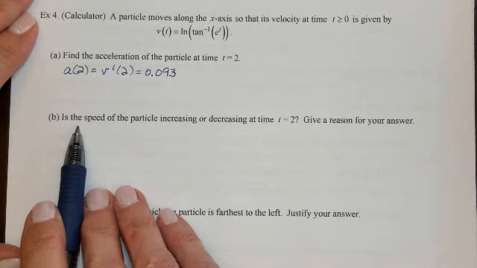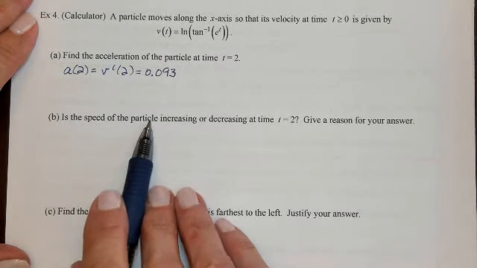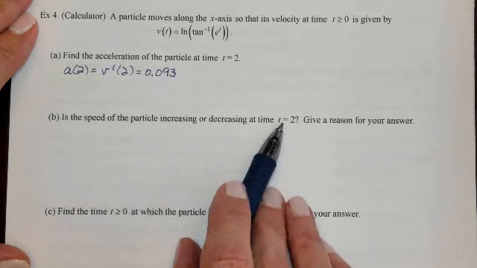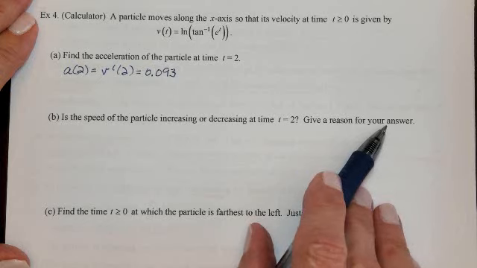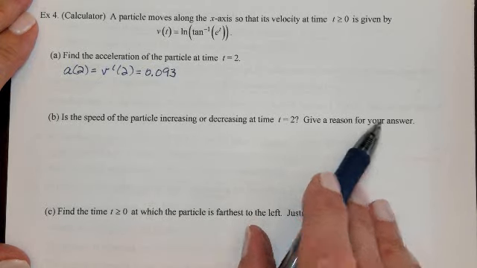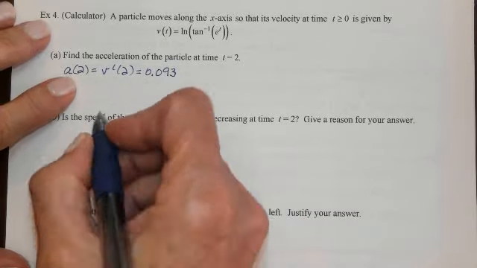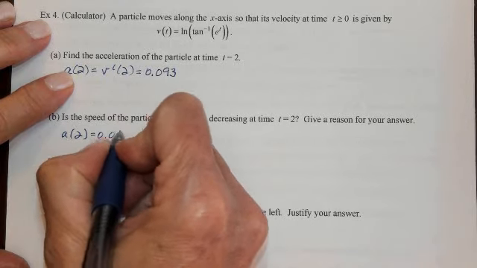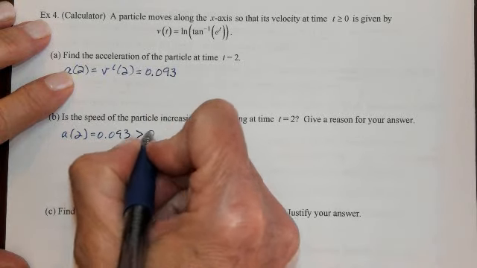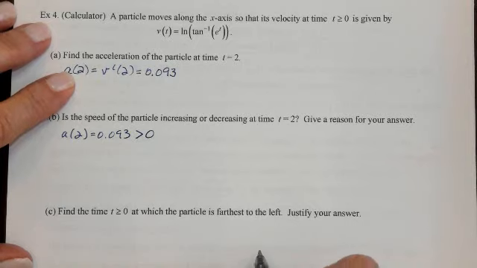Part B. Is the speed of the particle increasing or decreasing at time 2? Give a reason for your answer. Well, up here we found that A of 2 is 0.093, and that's greater than 0, isn't it?